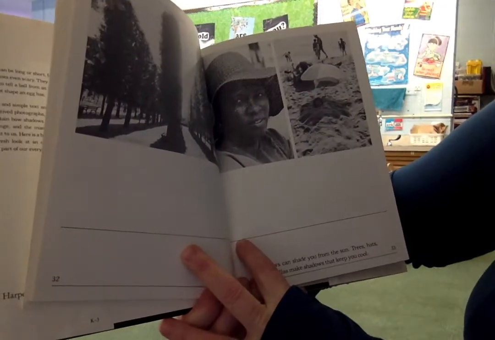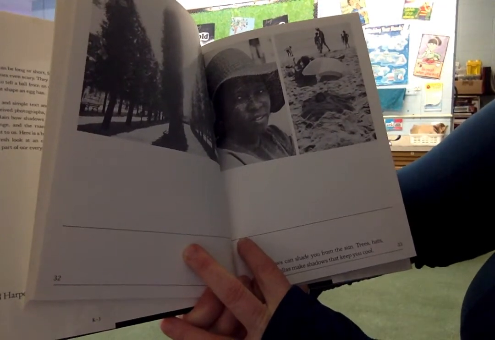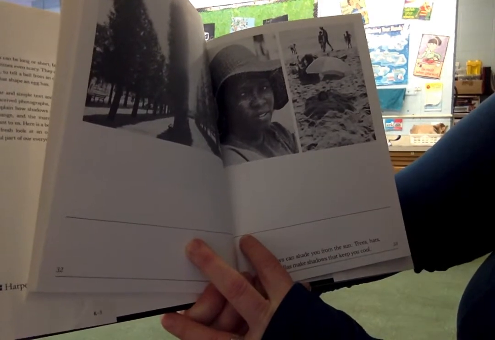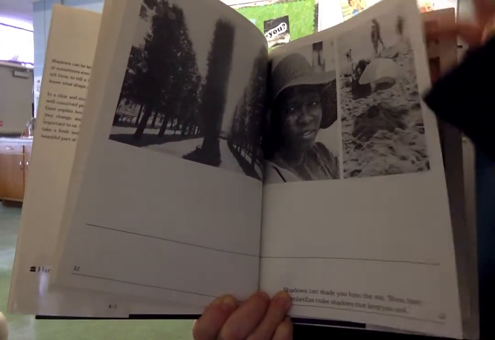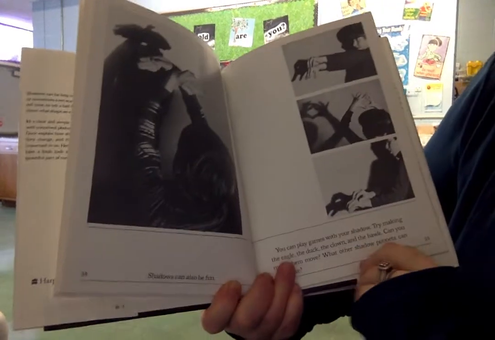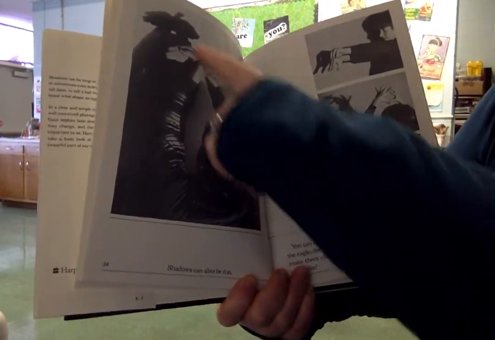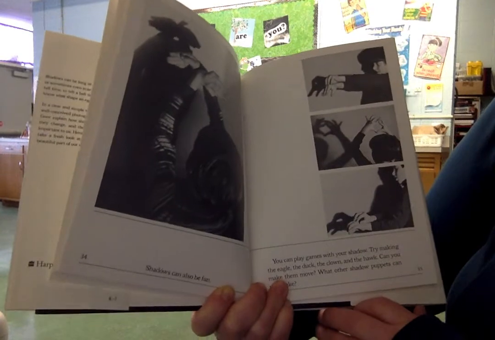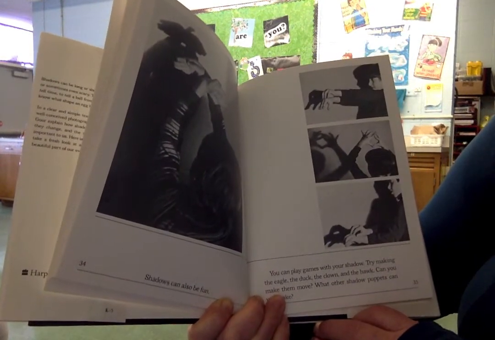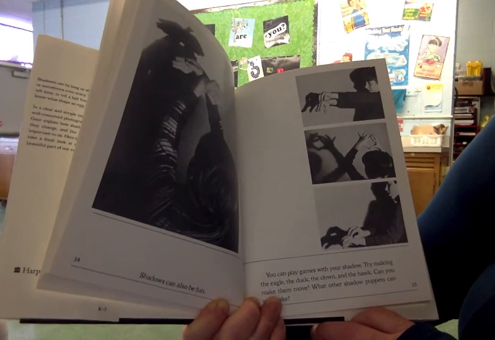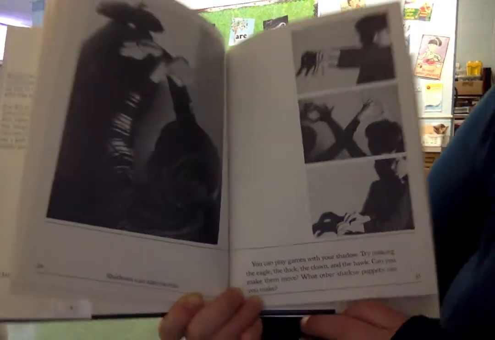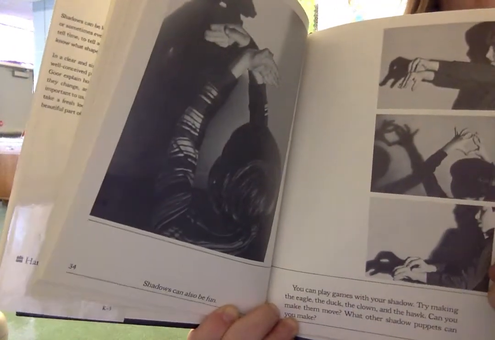Shadows can shade you from the sun. Trees, hats, and umbrellas make shadows that keep you cool. Shadows can be fun. Look, they're making puppets like you guys did. Can you play games with your shadow? Try making an eagle, a duck, a clown, and a hawk. Can you think of other things to make?